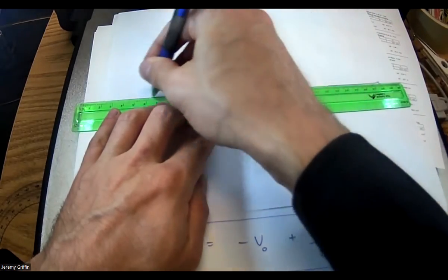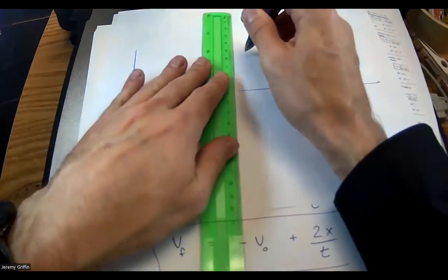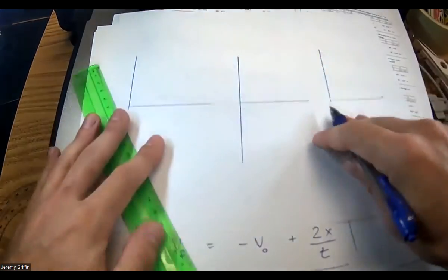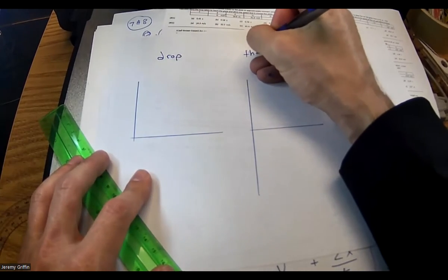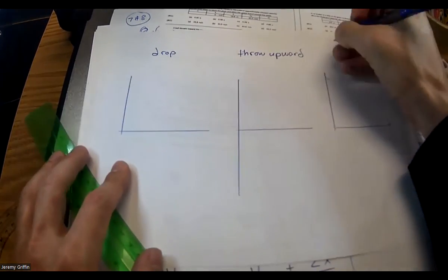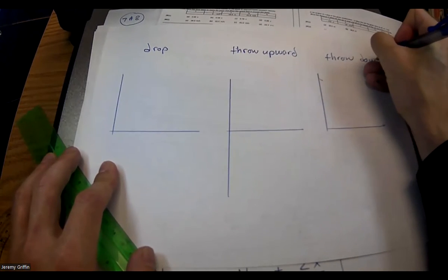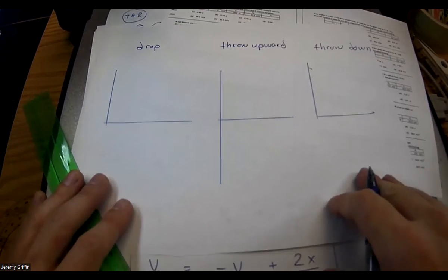Because you could drop the ball, or you could throw it up, or you could throw it down. So let's go: drop the ball, throw upward, and throw downward. I'll define down as the positive direction, just like I have been all day today and yesterday.